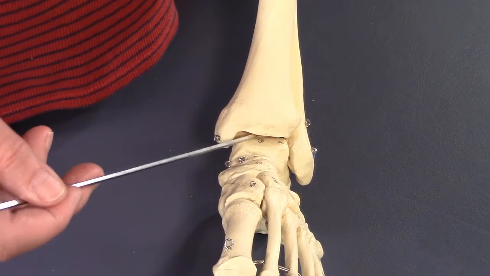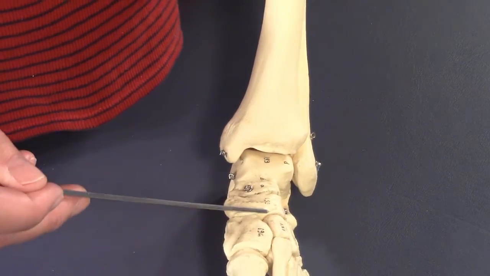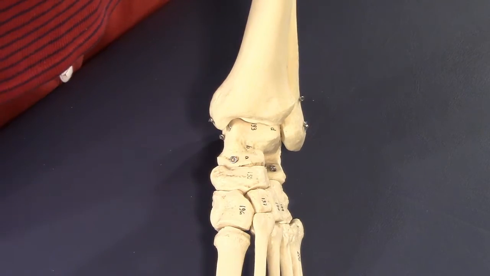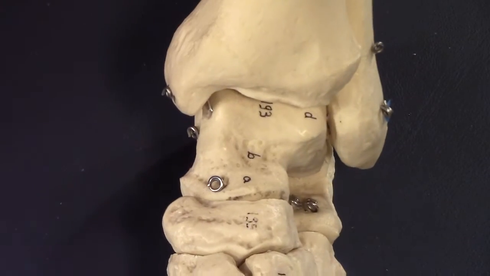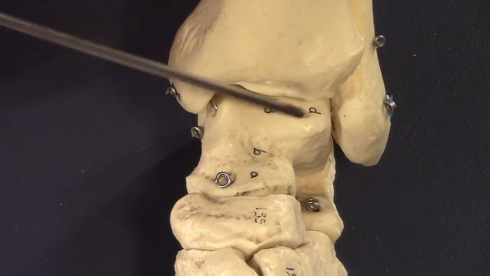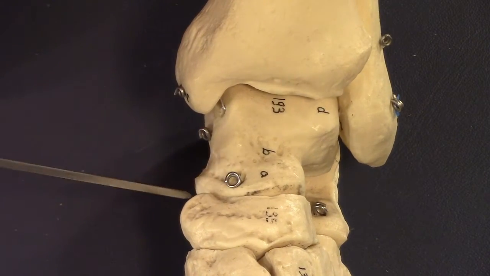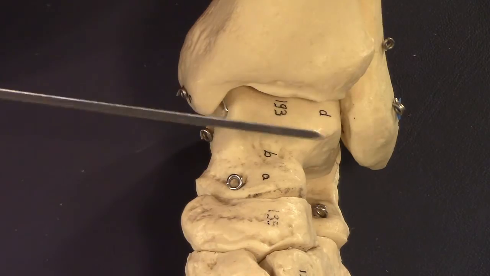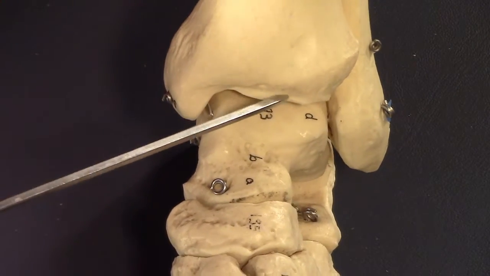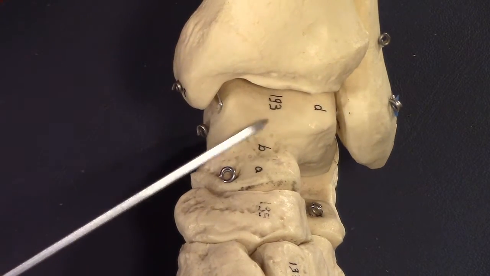So if I flip this down, what bone would this be? Let's try to zoom in here a bit on this. Well, this is the talus, right? The tibia articulates with the talus, and specifically, we have kind of a chicken bone knuckle thing here.